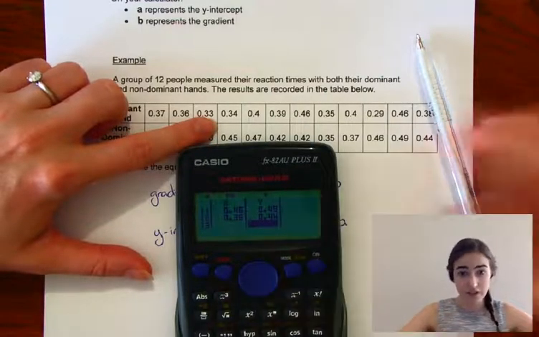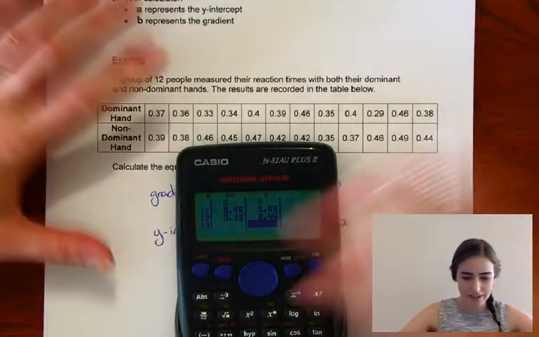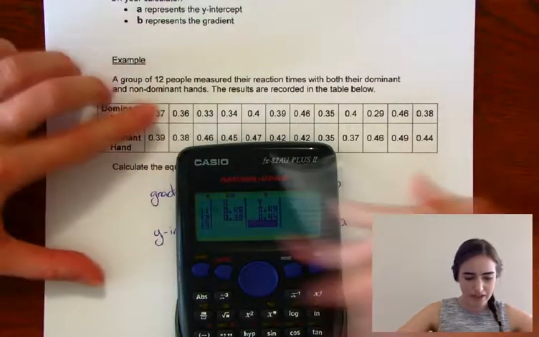Okay, so they're all in there now. I made a mistake, went back and fixed it, but we've got all 12 of them in there now.